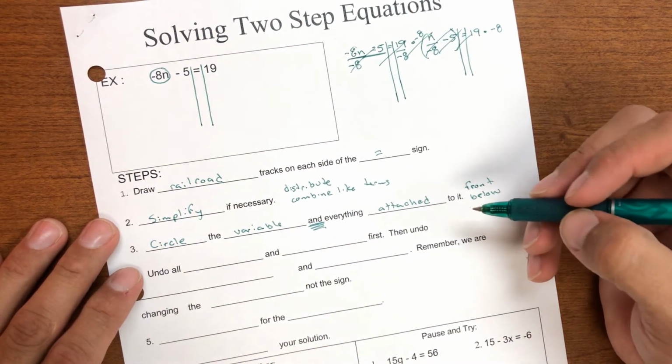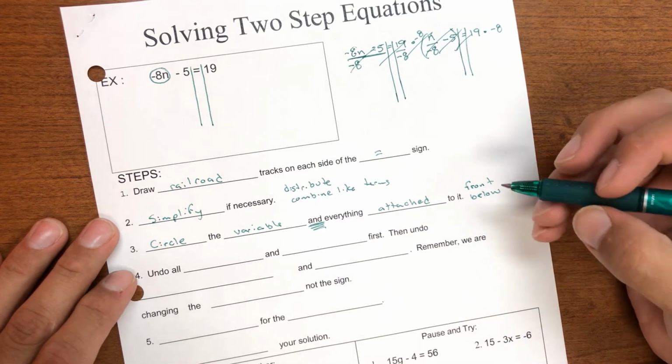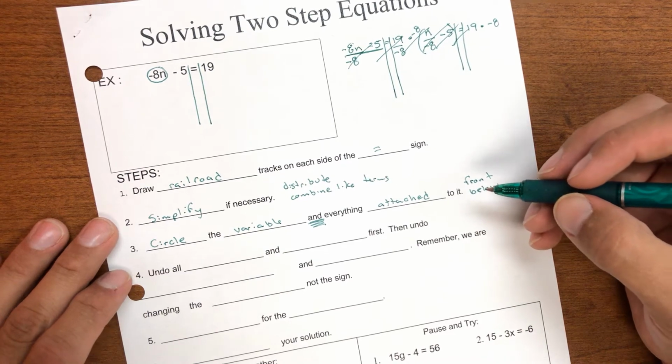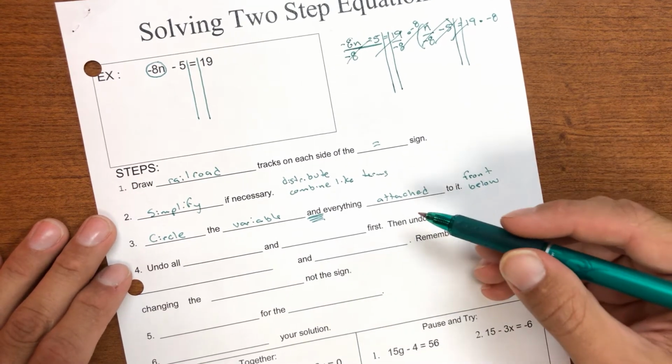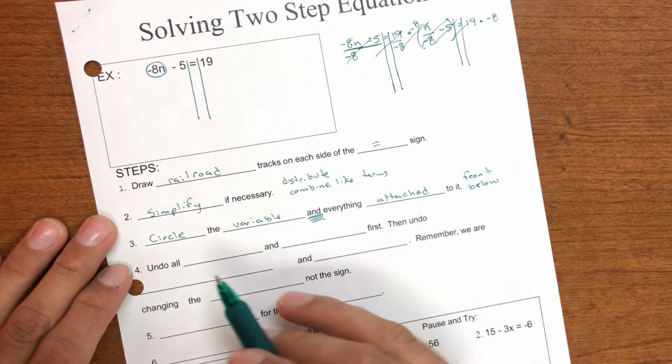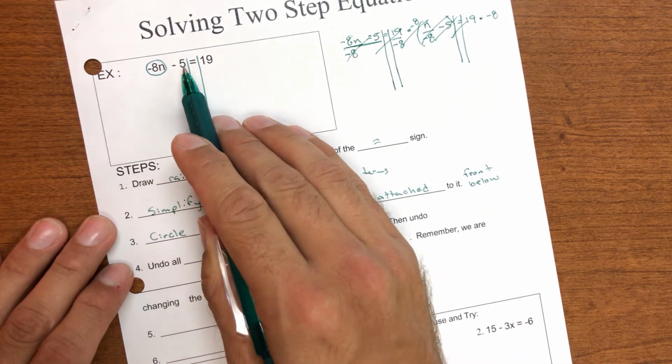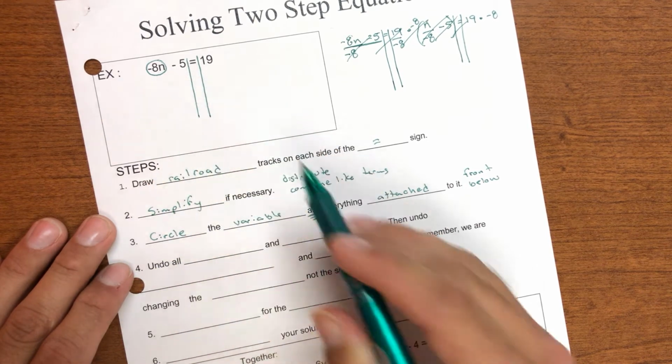And this is just a little thing. It doesn't change the math a lot. It's just a way to help you remember what to do first. Okay, because step 4 is kind of telling us what we need to do first. What we need to get rid of first. Remember, I've got a times by negative 8 and a minus 5. I got to get rid of both of those.